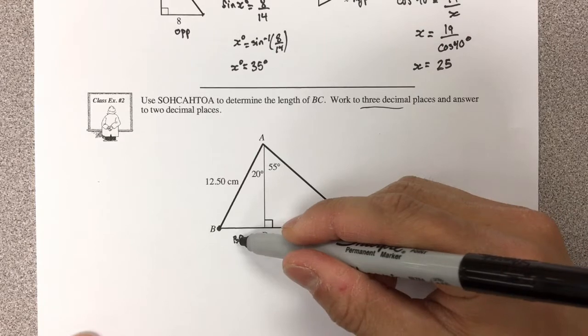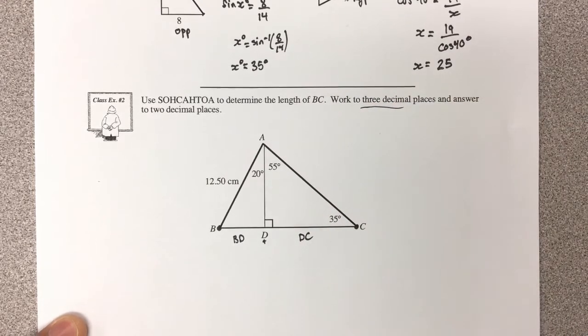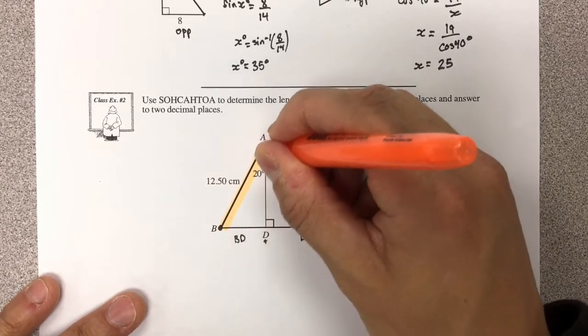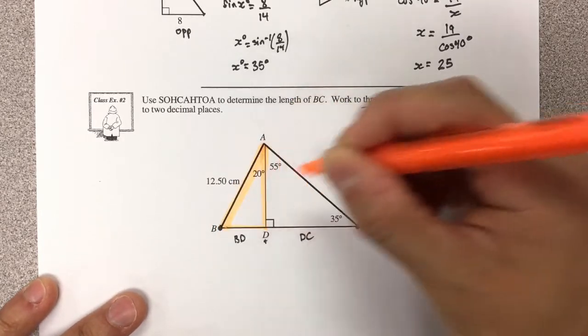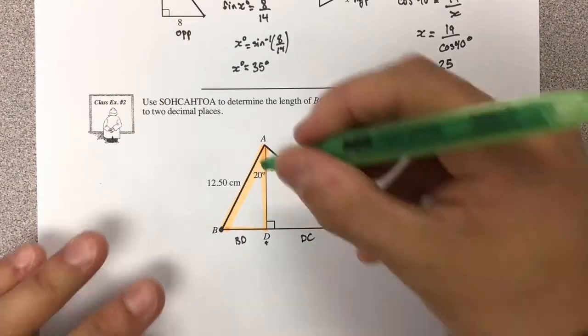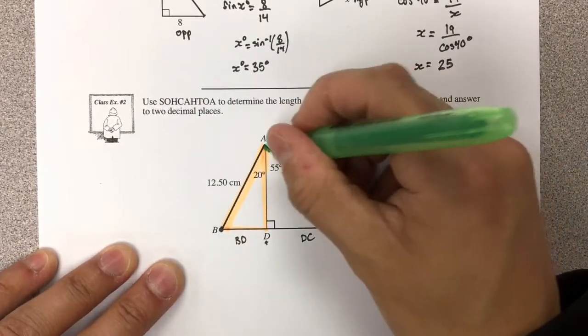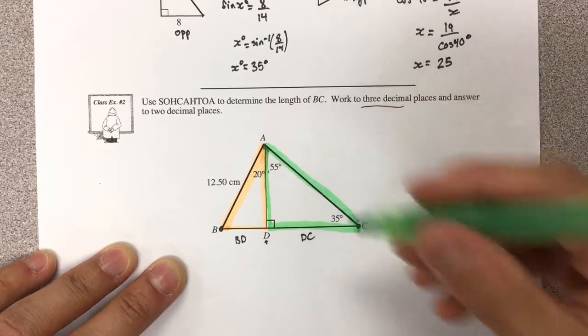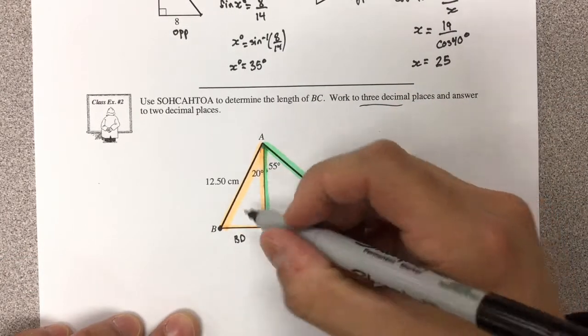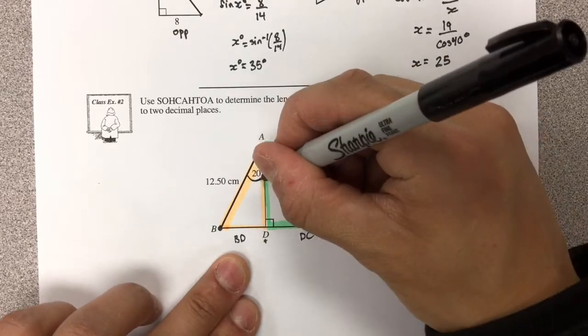And so if I find BD and DC, I'm going to have to solve 2 separate triangles. And so I'm just going to highlight the triangles I'm working with, first of all, to answer this question. So first I'm going to be working with triangle ABD, and then we're going to be working with triangle ADC. Okay, so 2 triangles we're working with. Now I'm going to start with my orange triangle. That's everything here in order to find this length, BD.